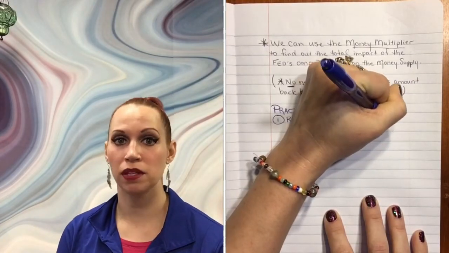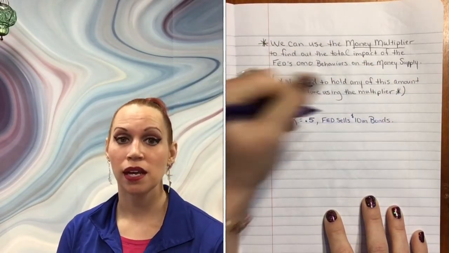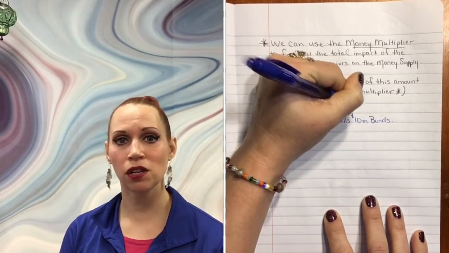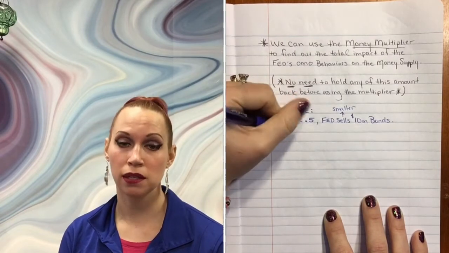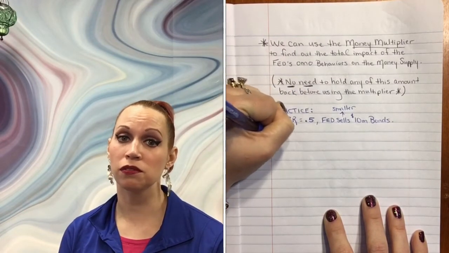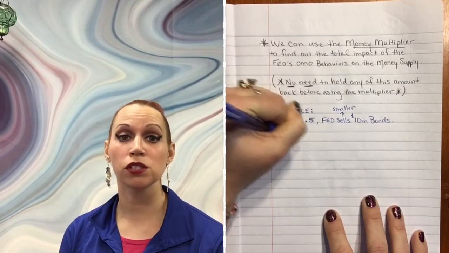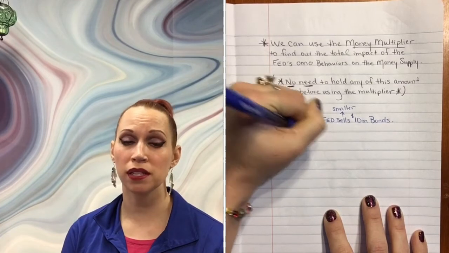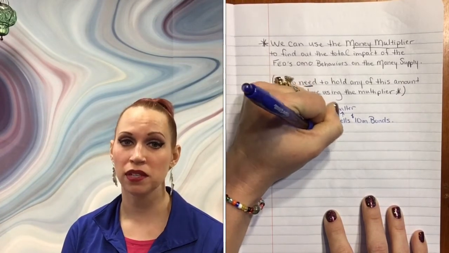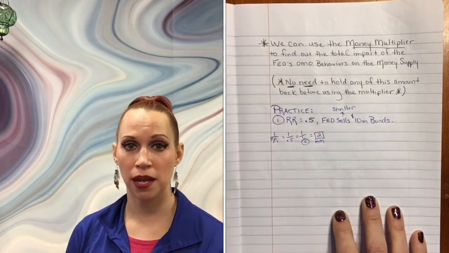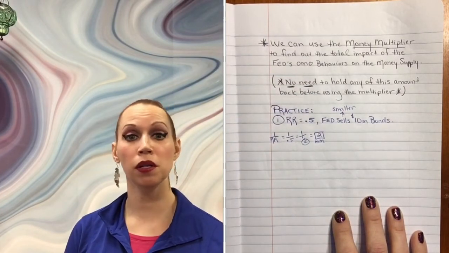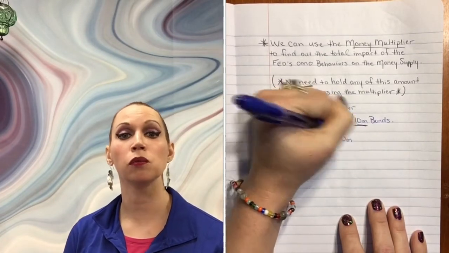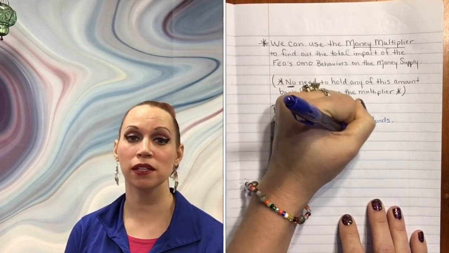If the reserve requirement is 50% for banks, and suppose the Federal Reserve sells $10 million worth of bonds, let's figure out what the impact of that's going to be on the money supply. Now remember, the Federal Reserve, first off, is selling bonds. When the Federal Reserve sells bonds, that's making the money supply smaller. Now, since the reserve requirement is 50% or 0.5, then we can use that to find our money multiplier. Money multiplier is going to be 1 over the reserve ratio. So that's going to be 1 over 0.5, which is 1 over 1/2. And so our money multiplier is going to be 2.